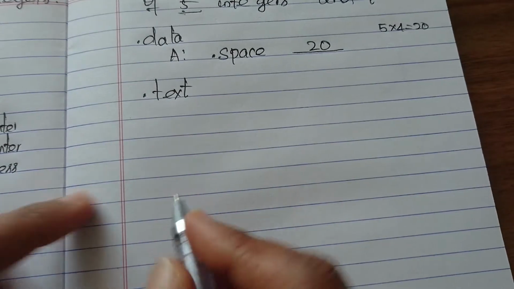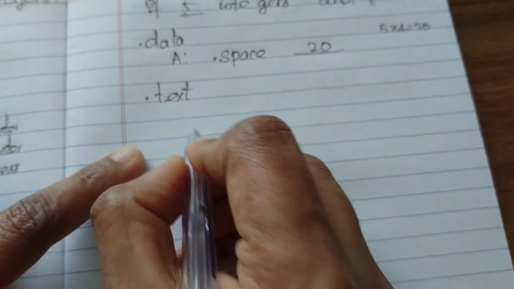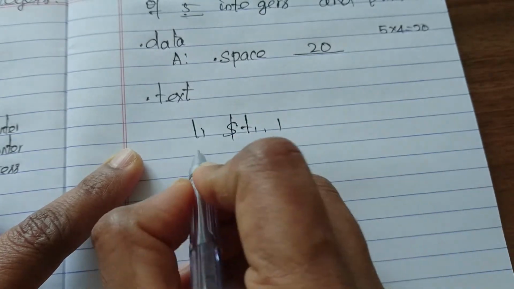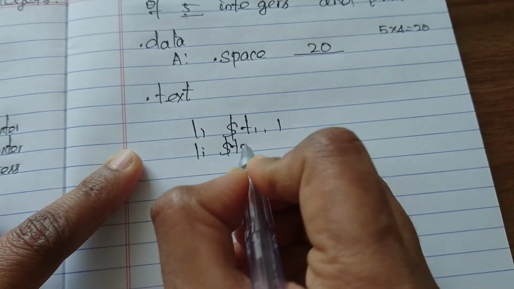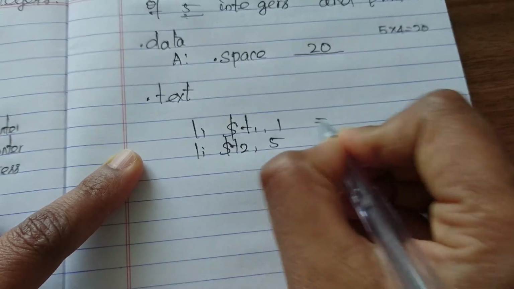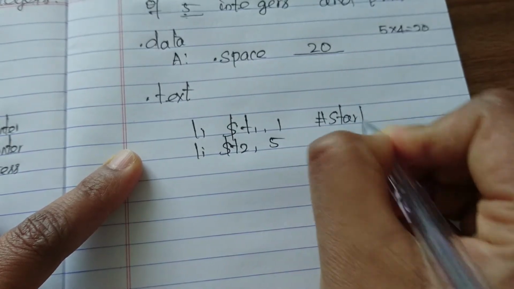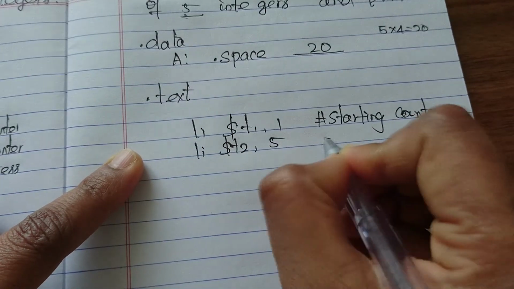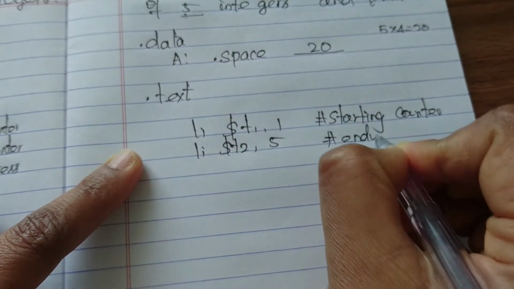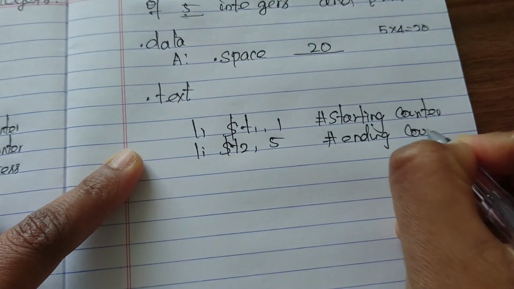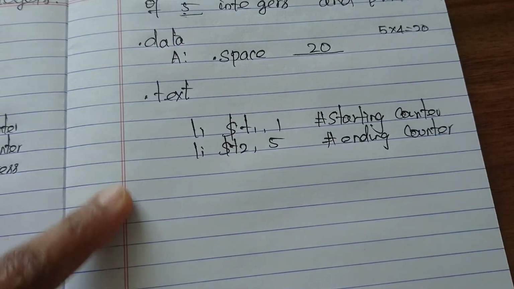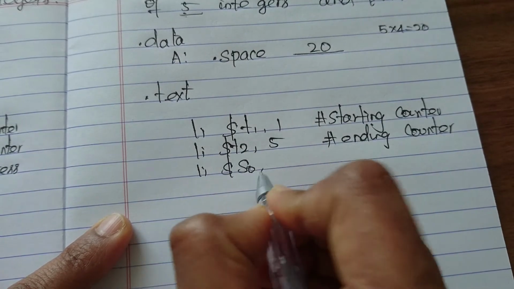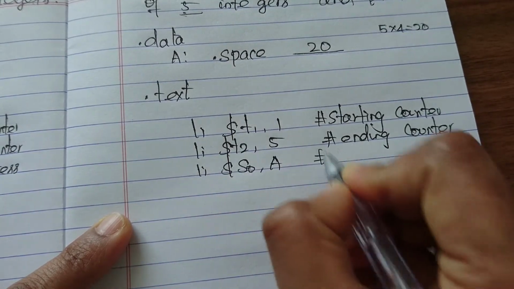You need to initialize something. So the counter, as usual. Let's say T1 is the starting counter and T2 is the ending counter. Let's say 5. So this is the starting counter and this is the ending counter. As usual, you need the base address. So let's say this is the base address.